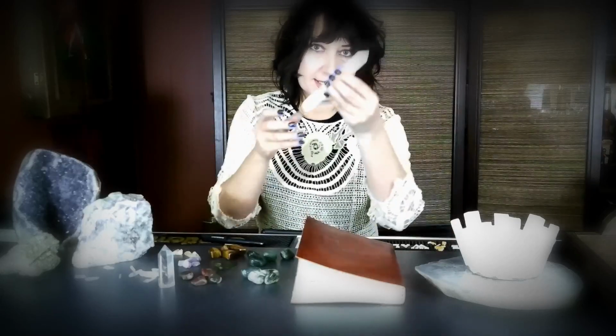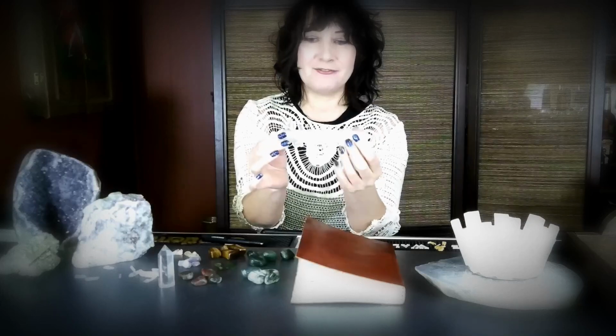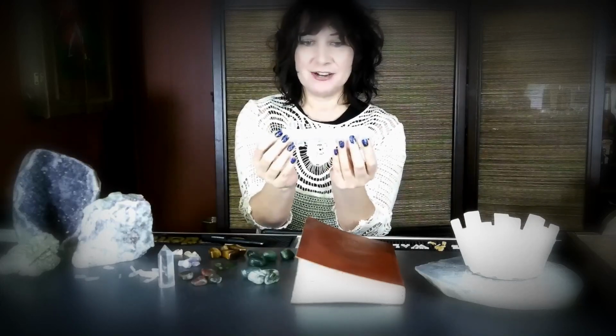Then you're going to need a wand. Nice little wand. This is out of the Enchanted Crystals box. I'll post a link to that video.